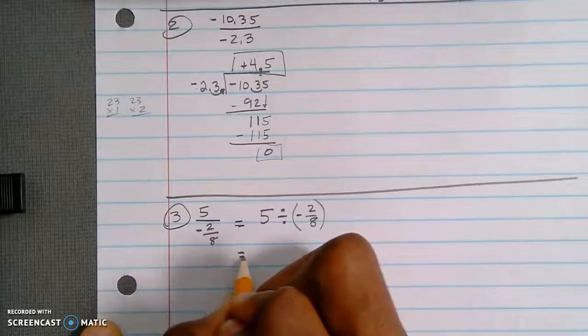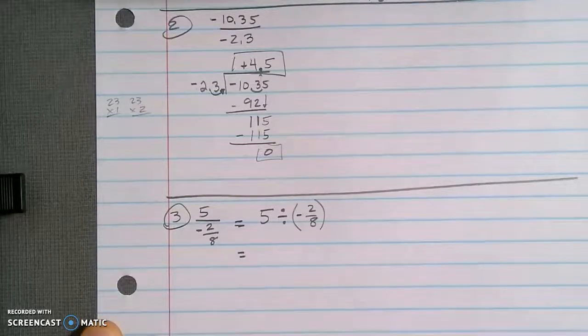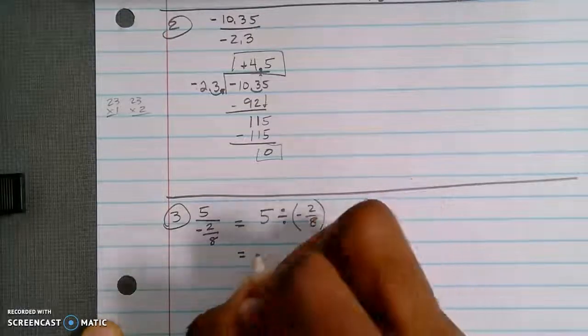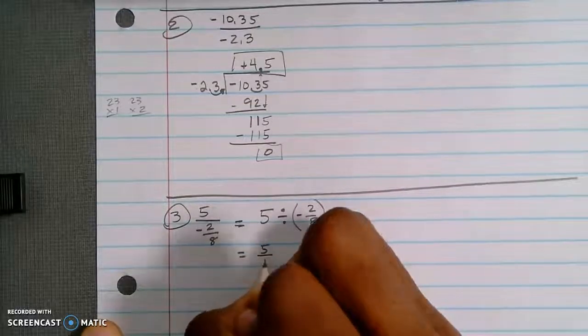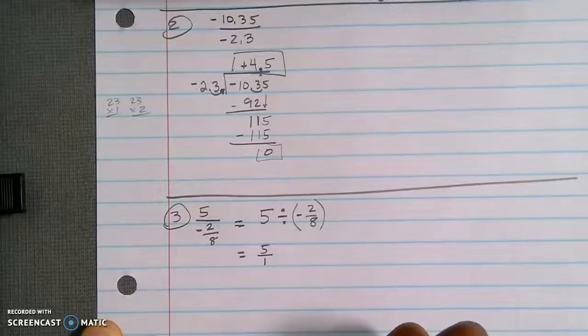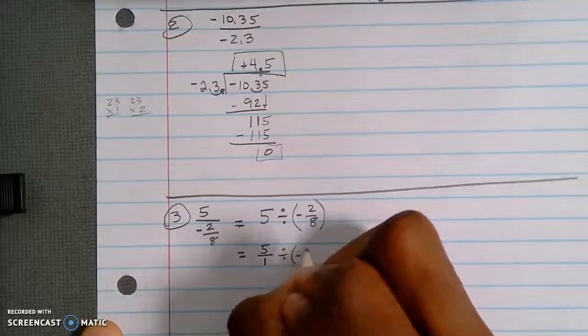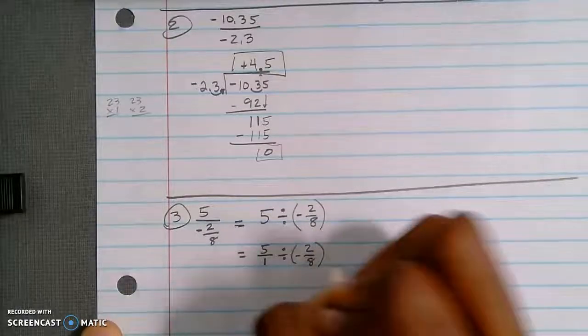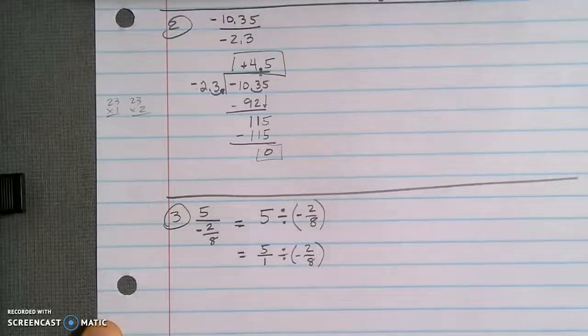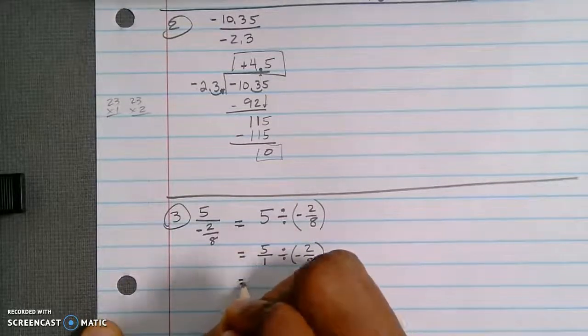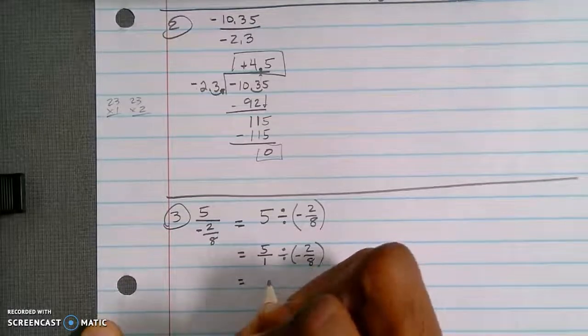I do want to also put this into another format because you're saying, how do I divide a whole number? So what I'm going to do is say 5 over 1. Any number over 1 is going to be that same number, divided by negative 2 over 8. And I know, again, you're asking yourself, why are you writing it so many times? You're writing it so many times so that you keep things straight. Don't try to do 2 steps in one. Okay?